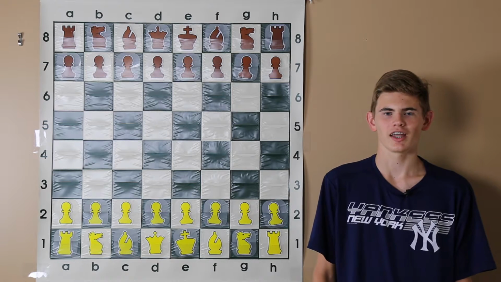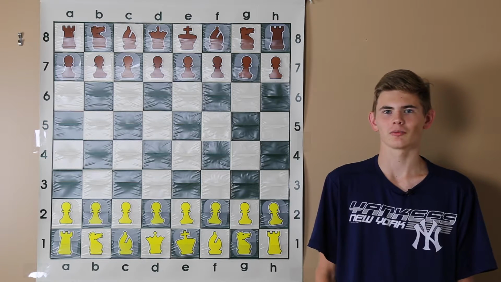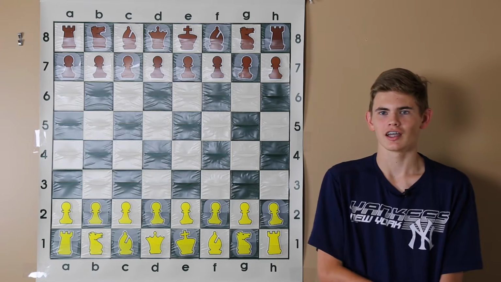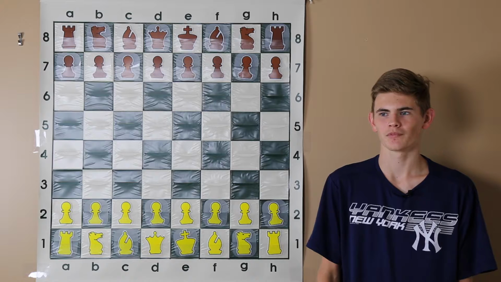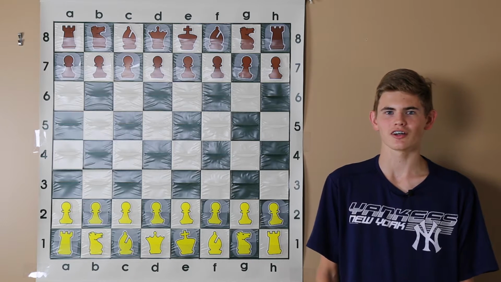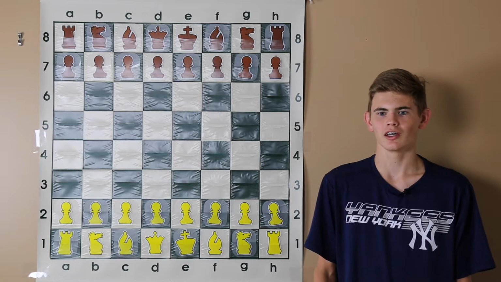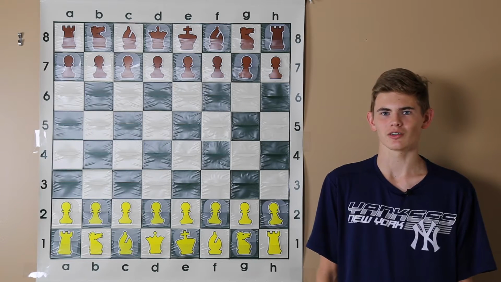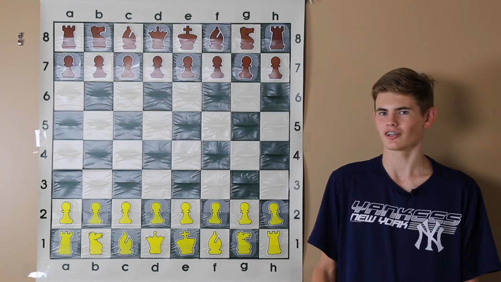I'm Carson Cook, and in this chess lesson, we're going to learn about notation. A type of notation I'm going to teach you is algebraic notation, and it's pretty much the universal notation today. It is very crucial as it allows you to go over your games after you finish them and learn from your mistakes. Also, in many tournaments nowadays, it is required, so you need to know it.